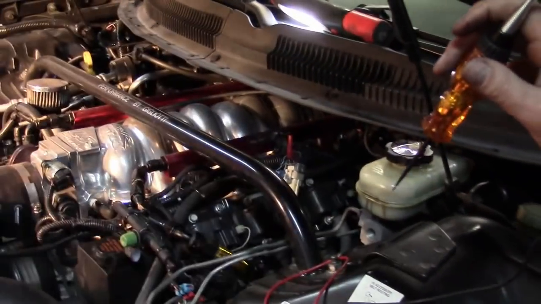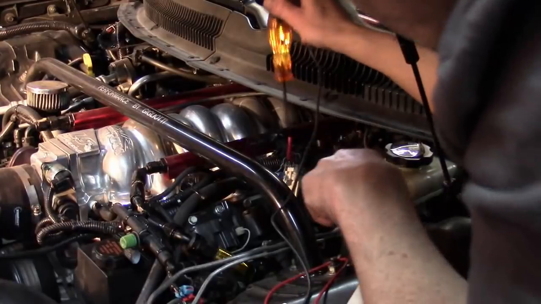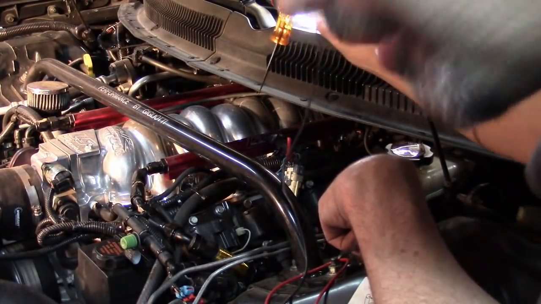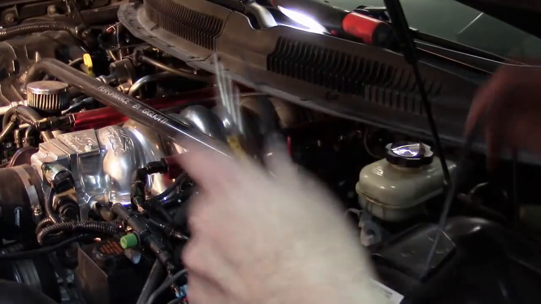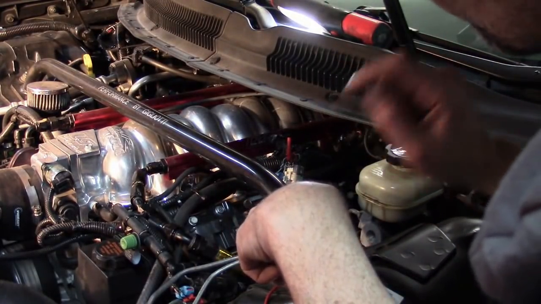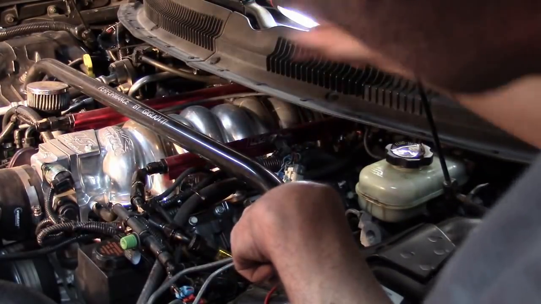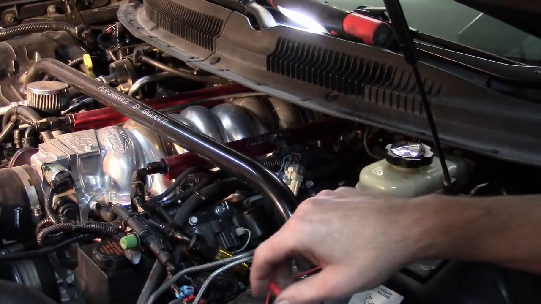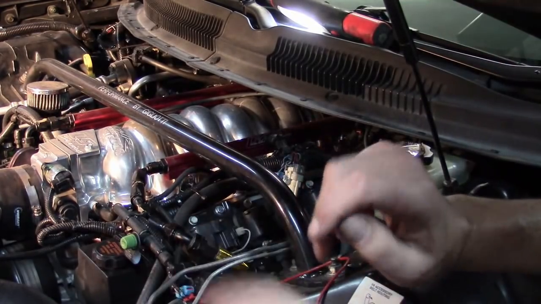Make sure this test light's in my shot this time. There it is, grounded, okay, all times. So my question is, how does the PCM read that ref low? And I have an idea, and we're going to save that for another video so we can go over it.